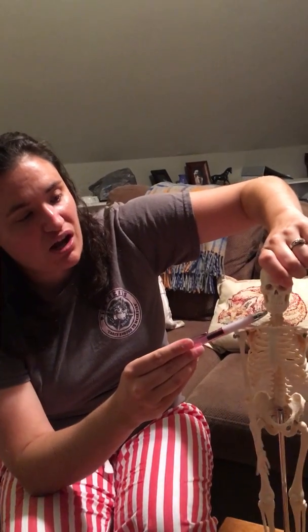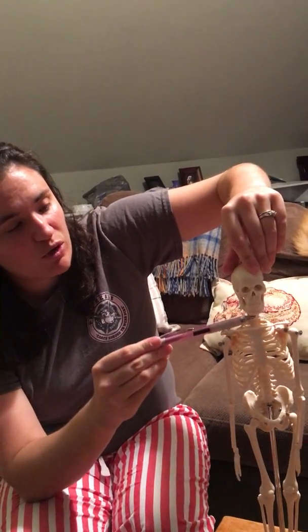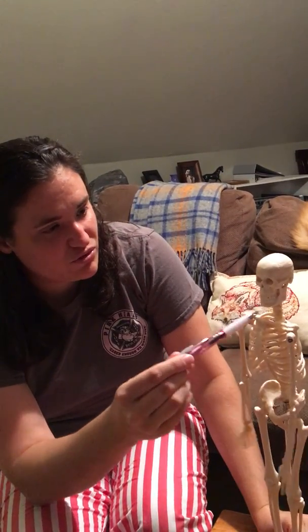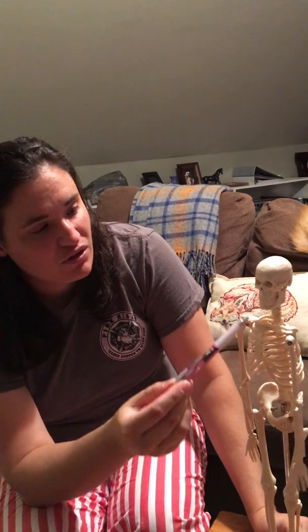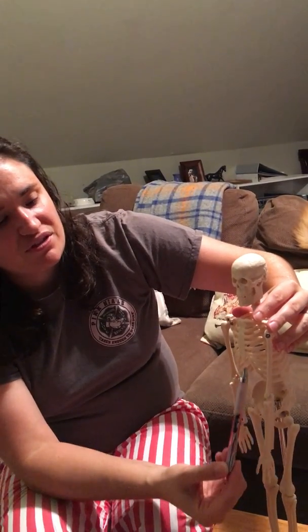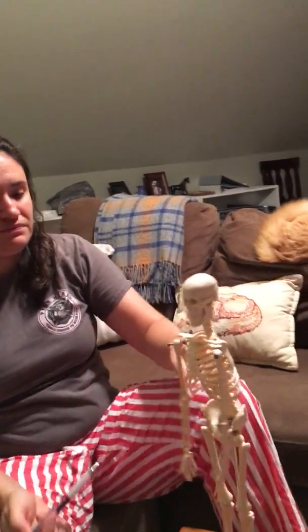Not pictured here is your hyoid bone. It doesn't attach to any other bone. It would be hanging out up here in your neck. So your 2 clavicles, you have your sternum, which is made up of your manubrium, the body of the sternum, and the xiphoid process. Your suprasternal notch is up here.